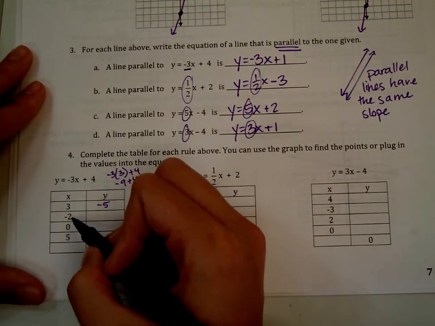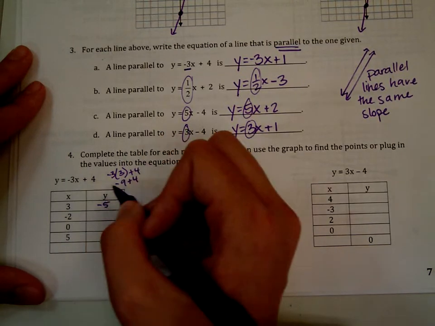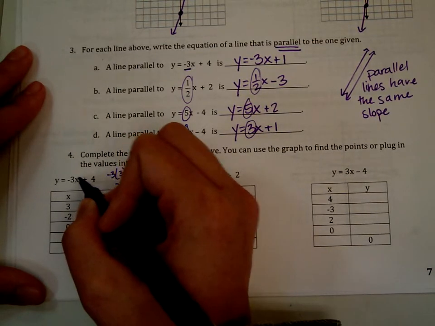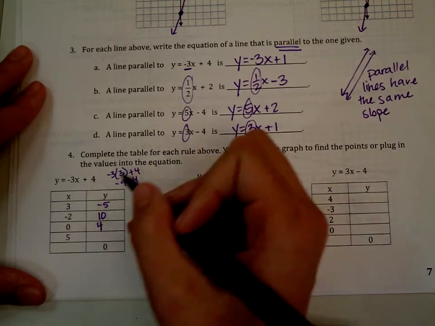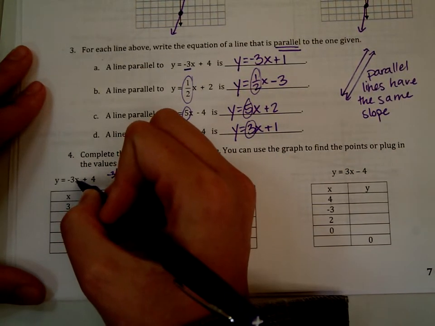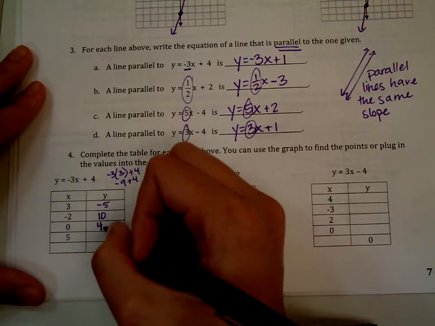If we plug in negative 2, negative 2 times negative 3 is positive 6 plus 4 is 10. 0 would be negative 3 times 0, which is 0, plus 4 is 4. 5, negative 3 times 5 is negative 15 plus 4 is negative 11.